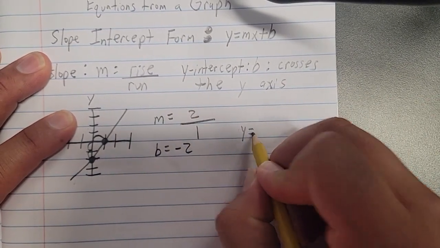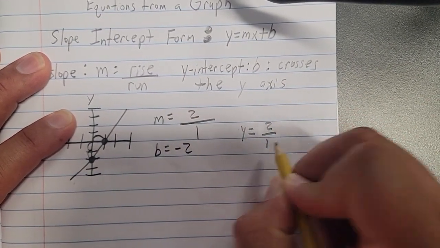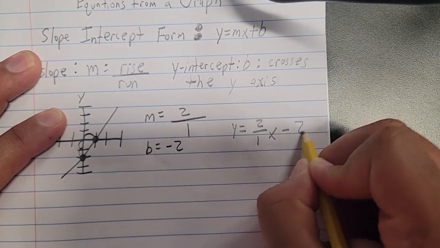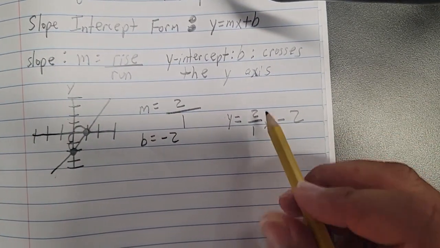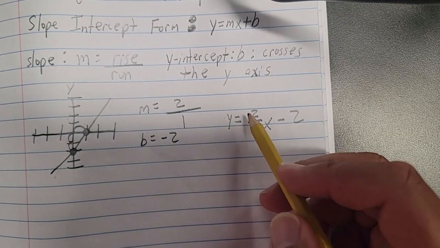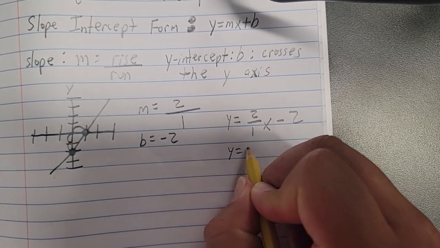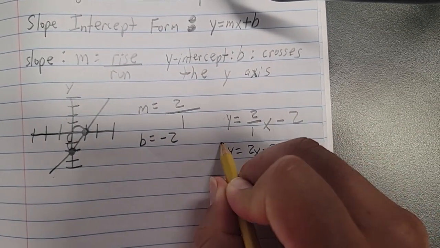I just put that together. My answer is y equals 2 divided by 1, x minus 2. Now you can reduce this. 2 divided by 1 is just 2. y equals 2x minus 2, and that's my answer.